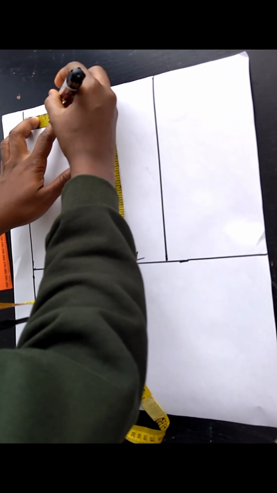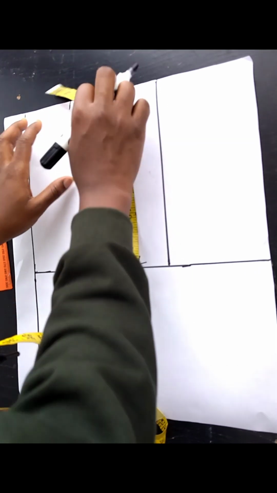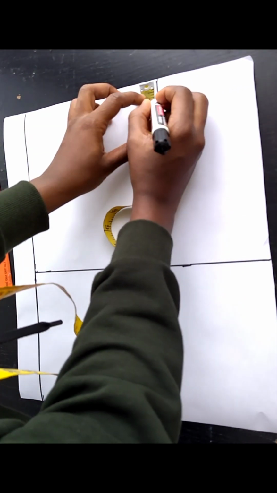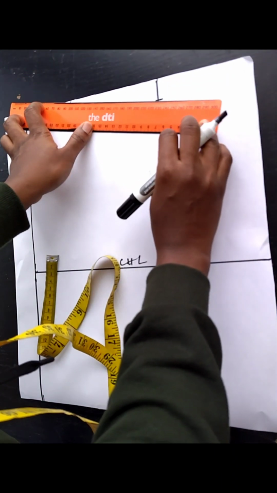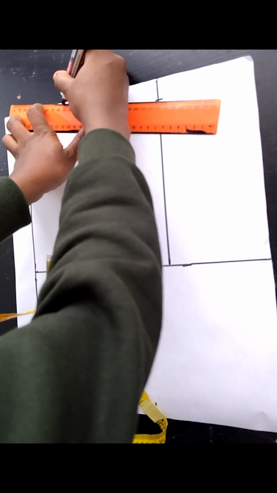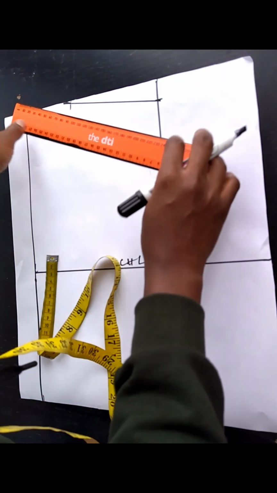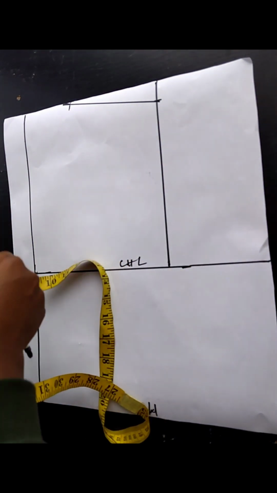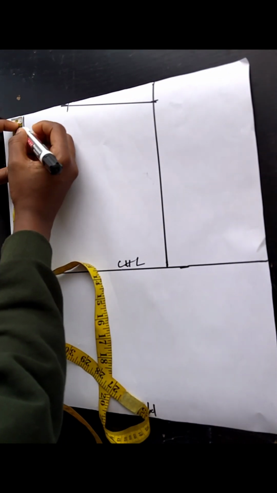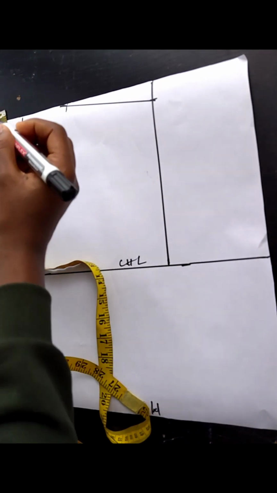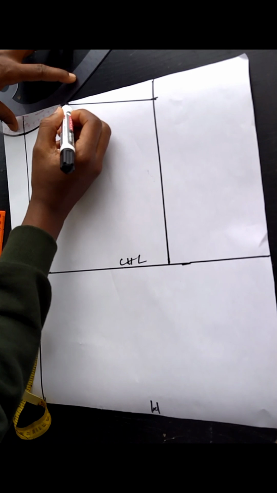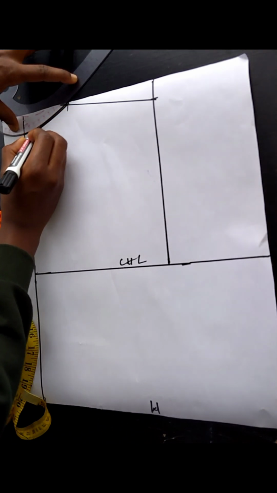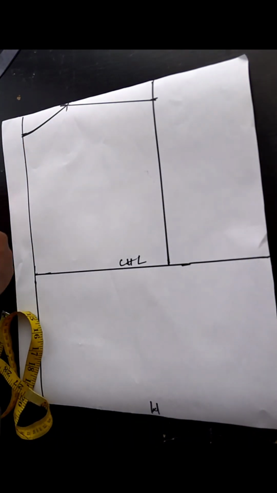The neckline width is 3 inches, while for the shoulder slope, I'll come down by 1 inch from the shoulder line, just like I marked now. Then I'll connect with a ruler. I'm marking 1 inch for the neckline depth. I'll mark 1 inch and go in with a curve to connect it. I'll connect it and extend the lines to the zip allowance.